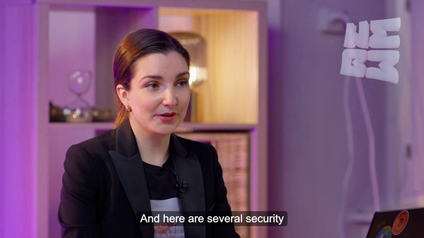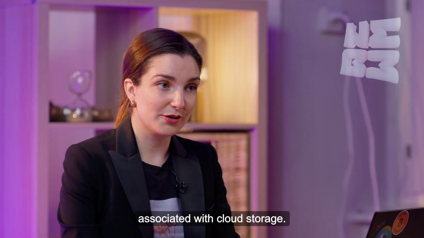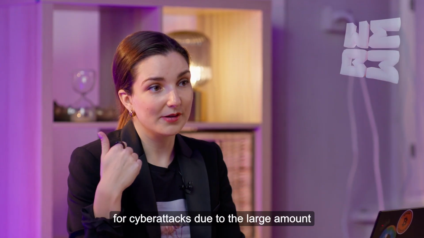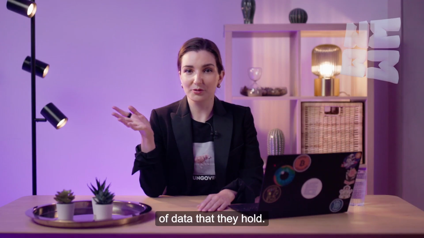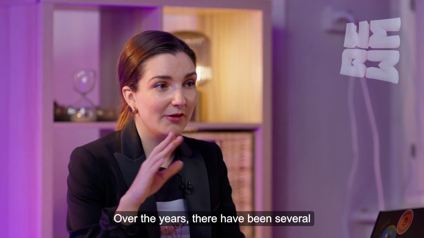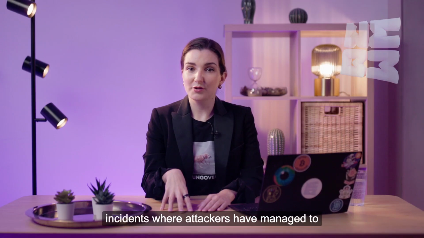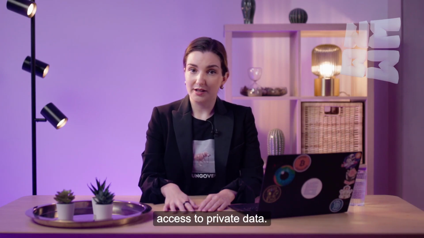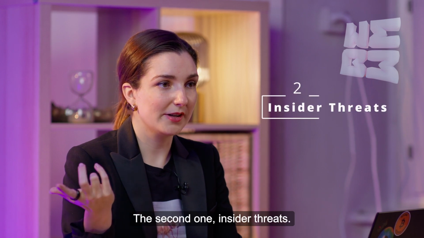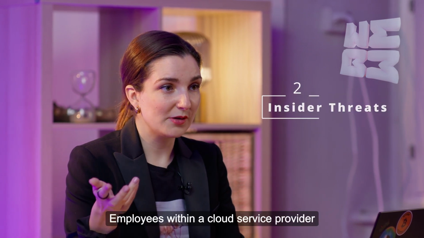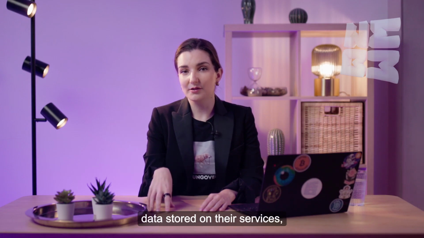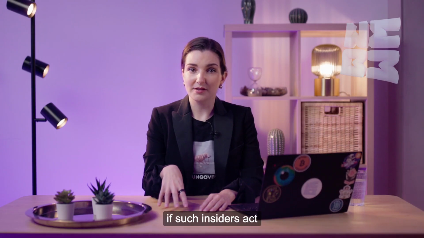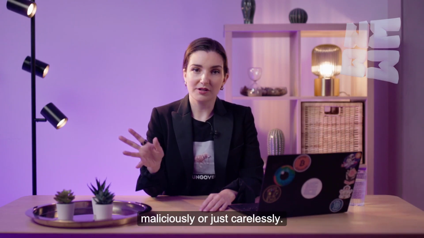And here are several security considerations associated with cloud storage. First one, the data breaches. Cloud storage providers can be targets for cyber attacks due to the large amount of data that they hold. Over the years, there have been several incidents where attackers have managed to breach cloud storage defenses, leading to unauthorized access to private data. The second one, insider threats. Employees within a cloud service provider have potential access to the data stored on their services, which can lead to data leaks and breaches if such insiders act maliciously or just carelessly.